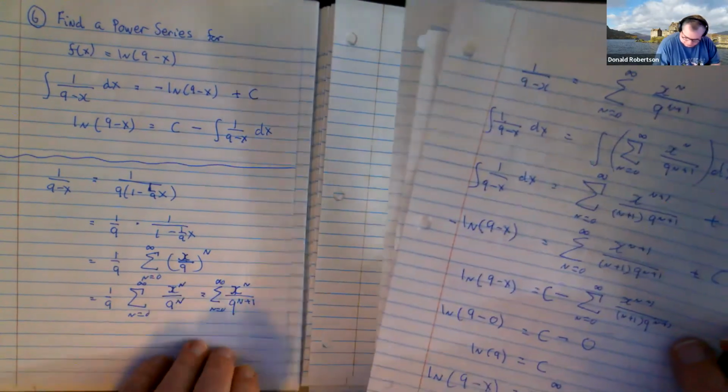So the next and final question that I want to do is finding the power series for a function that is of this format. So this is question 7. We're going to be using Desmos at the end of this.